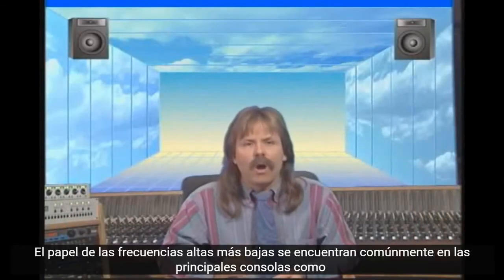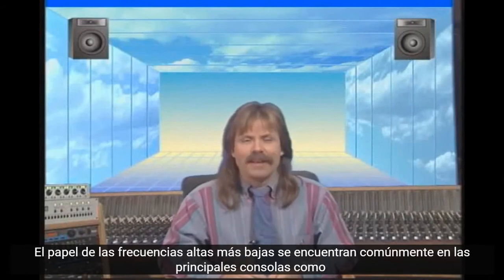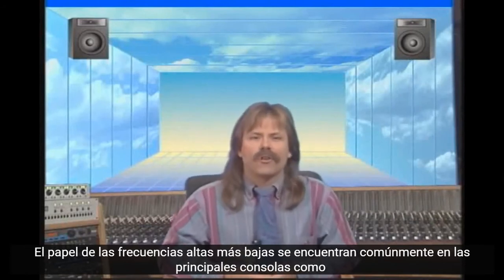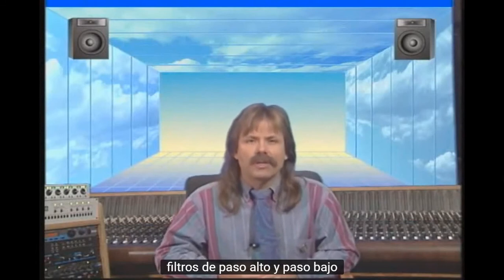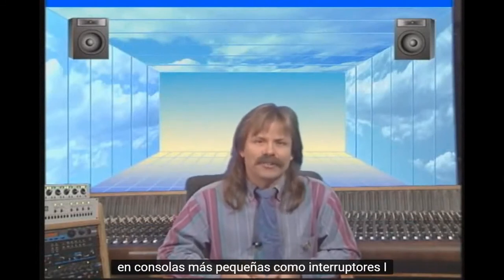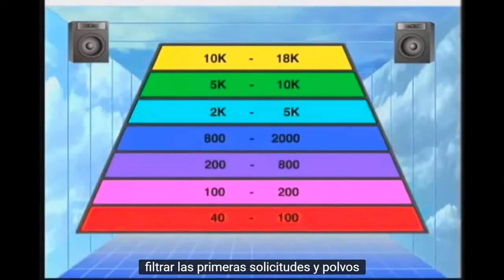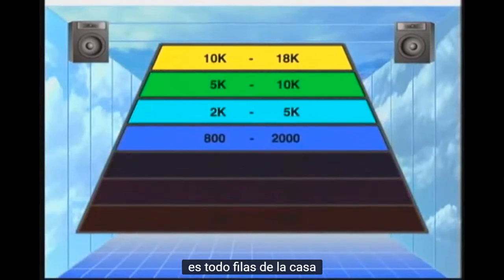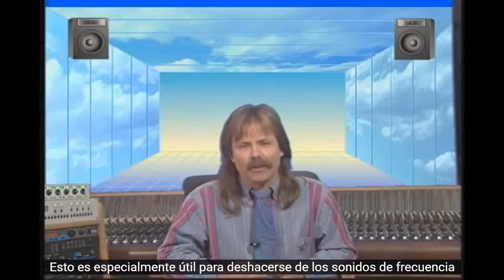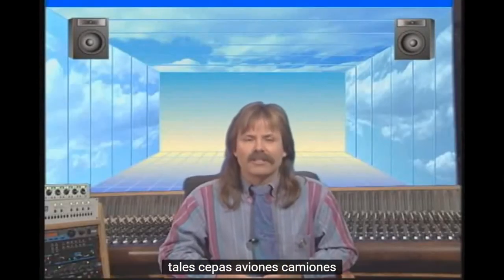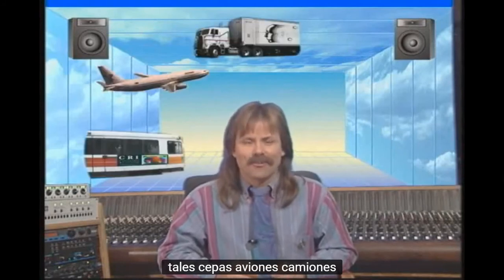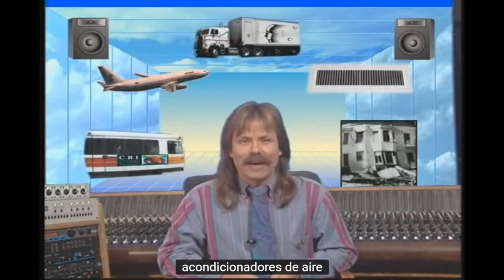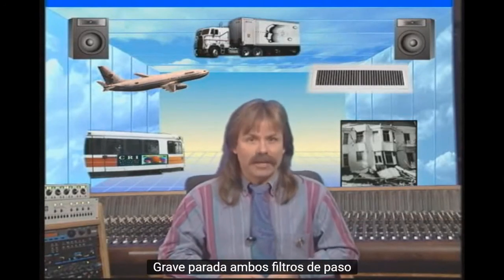Roll-offs roll off low or high frequencies. They are commonly found on major consoles as high-pass and low-pass filters, and on smaller consoles as switches. A high-pass filter rolls off the low frequencies and does nothing to the highs. It passes them. It only rolls off the lows. This is especially helpful to get rid of low-frequency sounds such as trains, planes, trucks, air conditioners, earthquakes, or bleed from bass guitar or kick drum, and serious foot stomping.